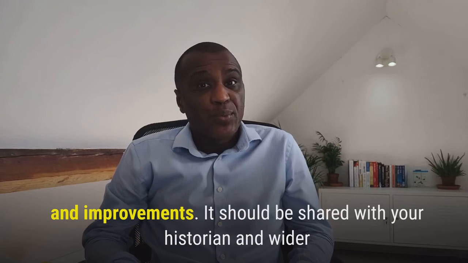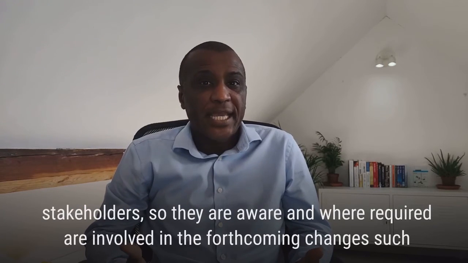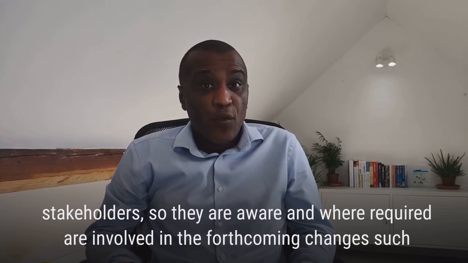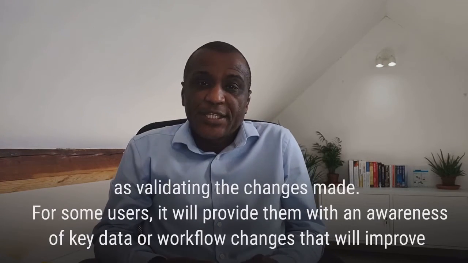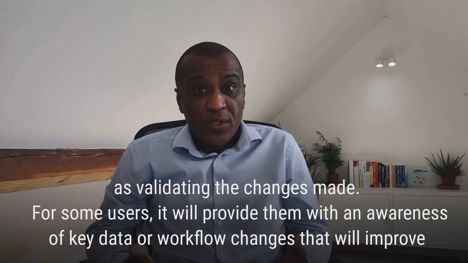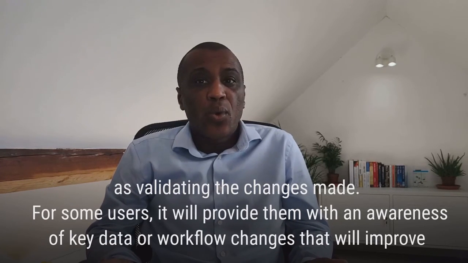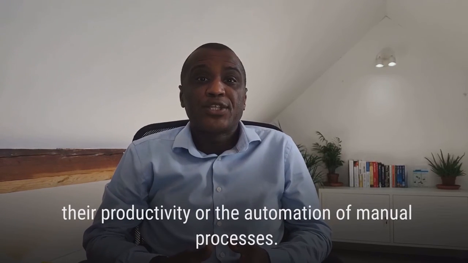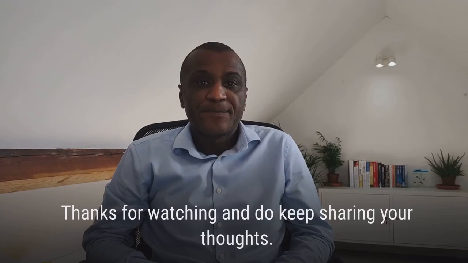It should be shared with your historian and wider stakeholders so they're aware and where required are involved in the forthcoming changes, such as validating the changes made. For some users, it will provide them with an awareness of key data or workflow changes that will improve their productivity or the automation of manual processes.